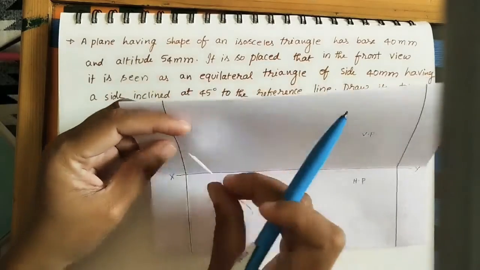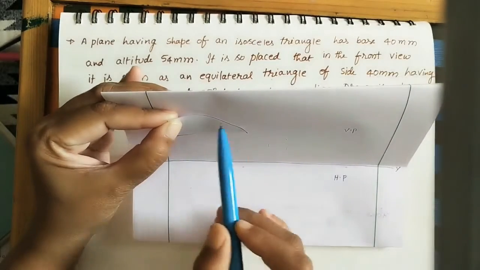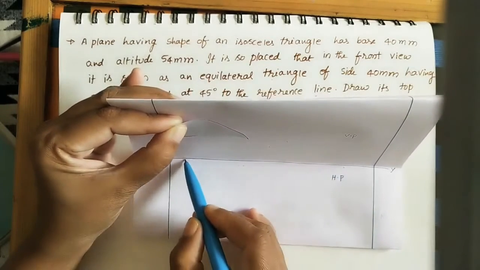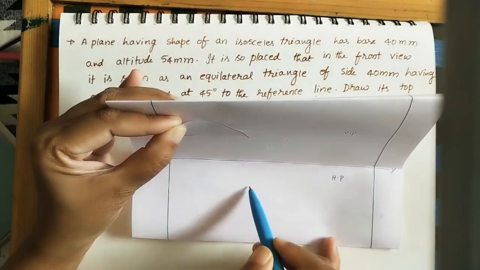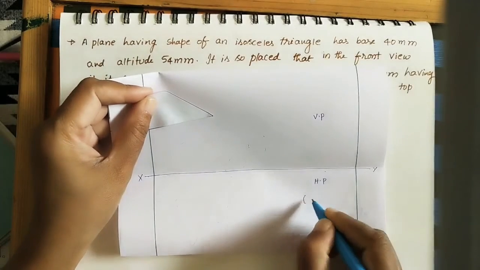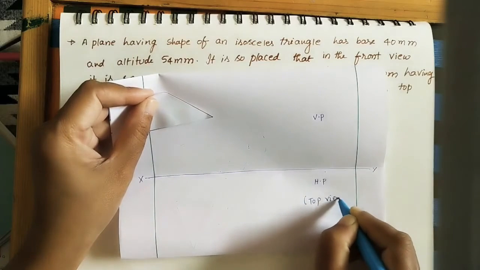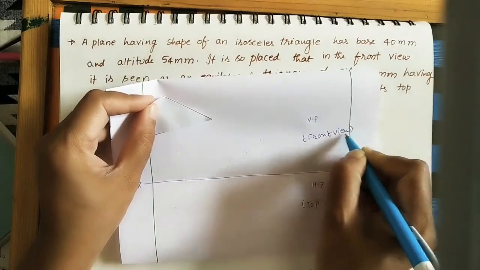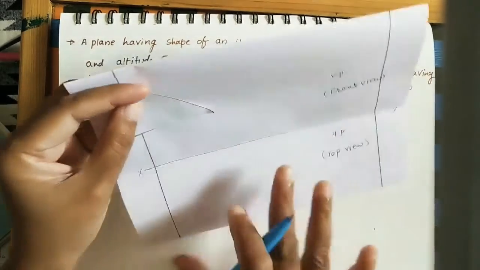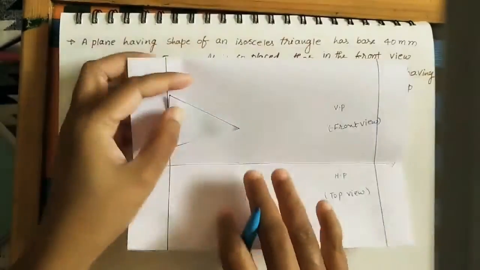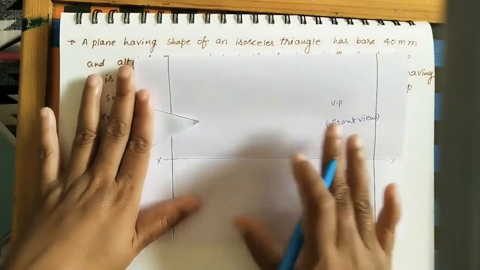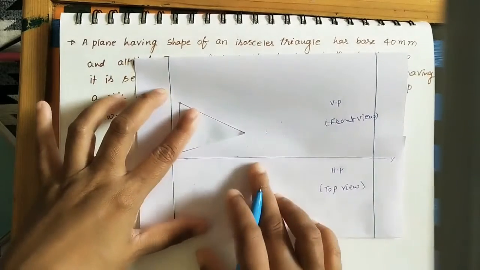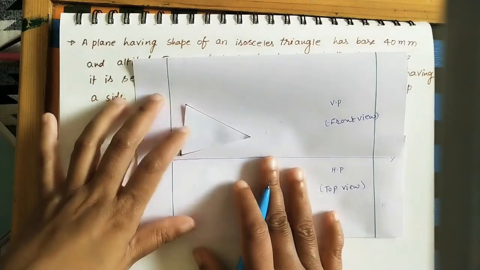Because if you are taking the position of the triangle like this, whatever view you get when you see from the front, we call it the front view. If you see from the top, the view comes either on the XY line or in the HP. Below the XY line it is a top view. Here you can write that the top view will be obtained in the horizontal plane and the front view in the vertical plane. After getting the front view and top view, we tilt this horizontal plane in the downward direction so that we can see both views in the same plane. This projection is called orthographic projection, a two-dimensional projection. So two views are coming on the same plane. It is a 2D view or orthographic view.